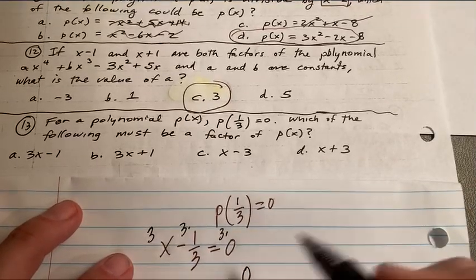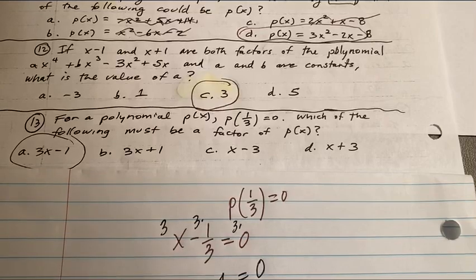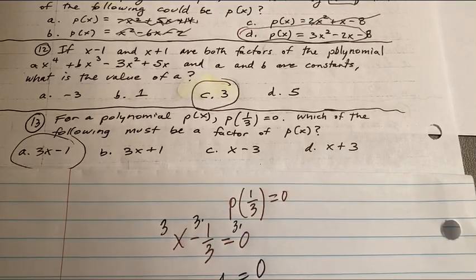And what do you know? We get 3x minus 1 is our answer. Let me just double check that. All that looks good. It does.